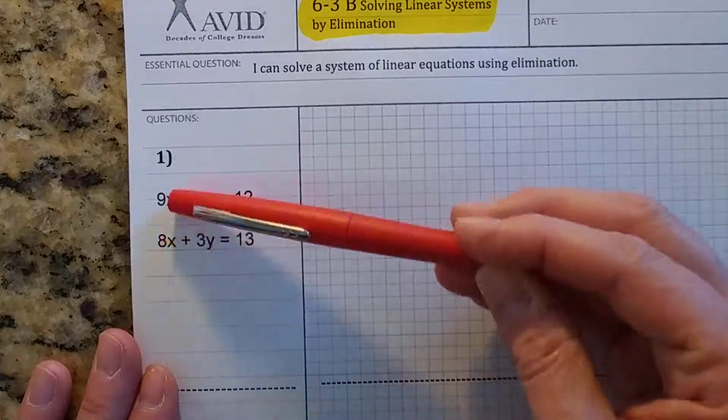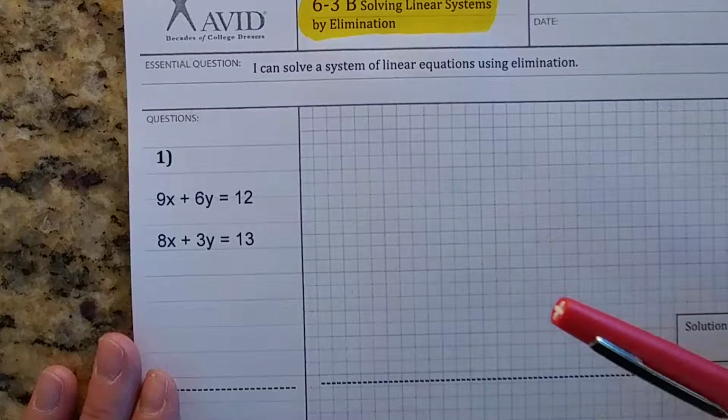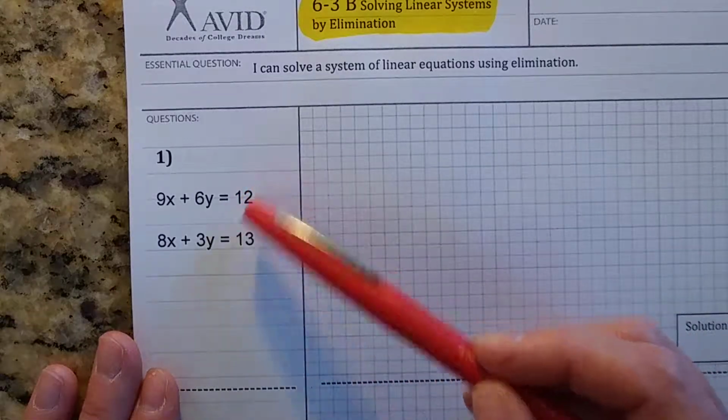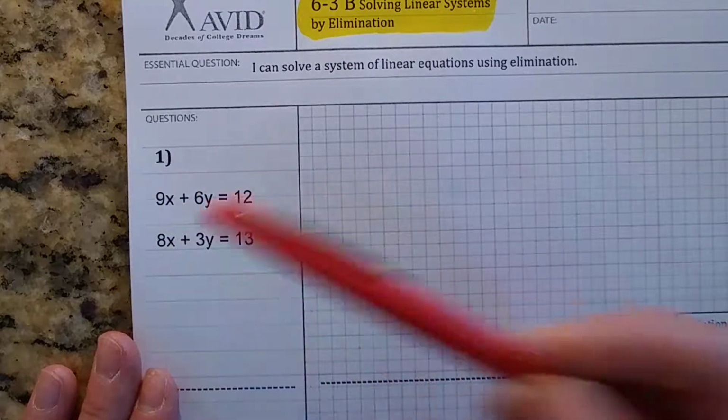I want you to look at the x values and the y values, and you notice that if we try and add them, nothing will cancel out. So what could we multiply one of the equations by to get either the x or the y to cancel out?